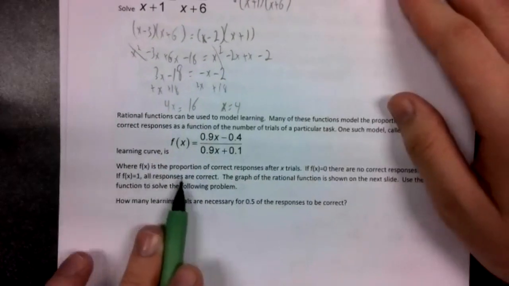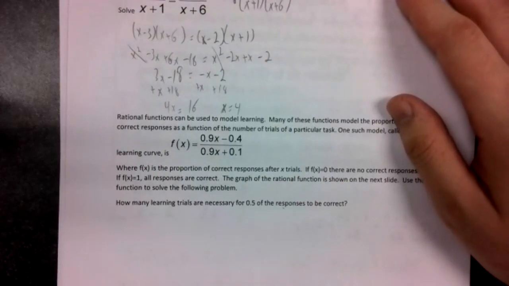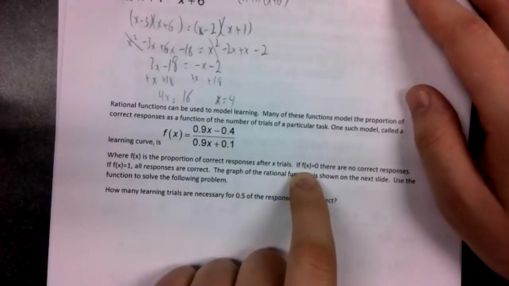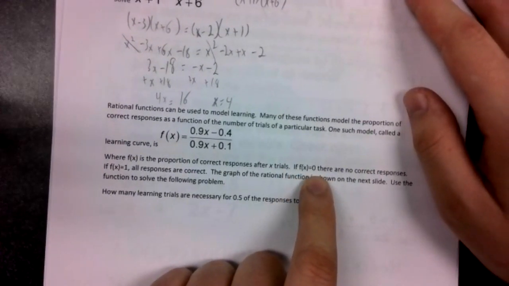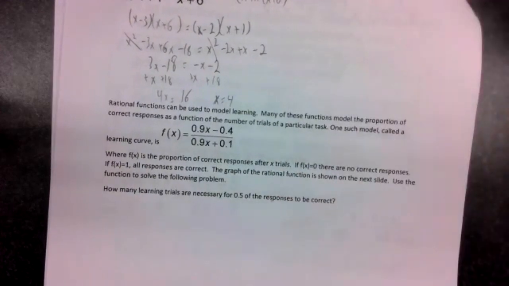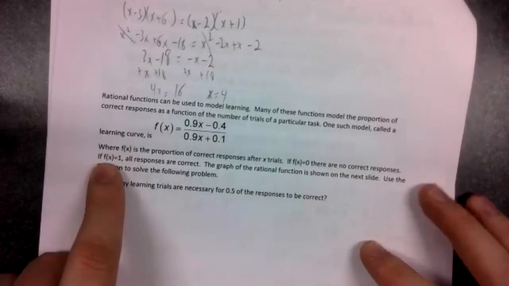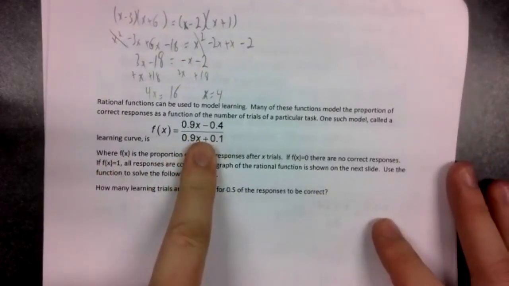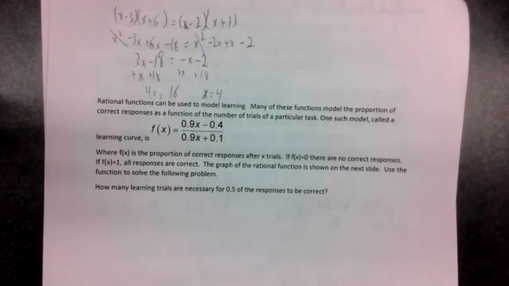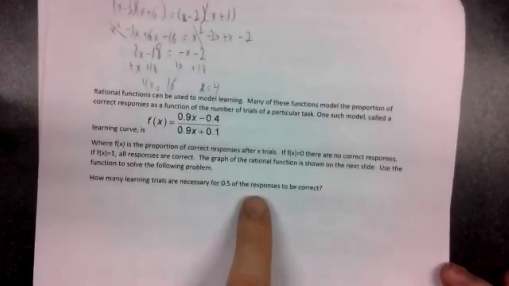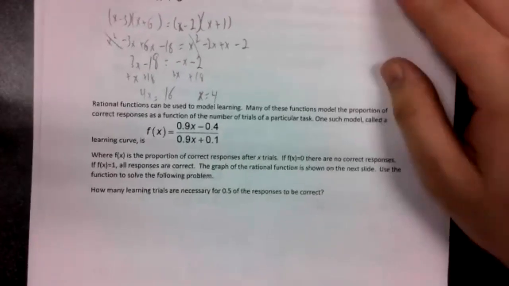And we say f of x is just the proportion of correct responses after x trials, so however many trials they have, right? So if we say x is equal to 0, there's 0 correct responses. And then if we have 1, so that this is equal to 1, then all the responses are correct, right? So we have 100% of the responses are correct. So it says then the graph shown on the next slide, right?